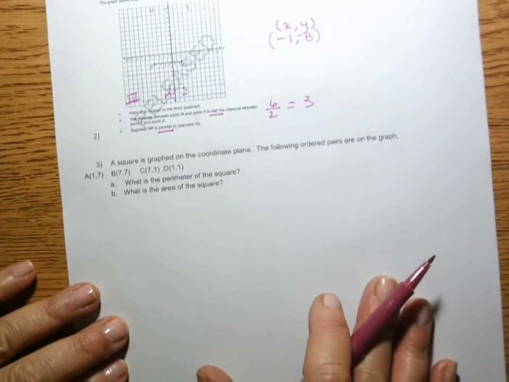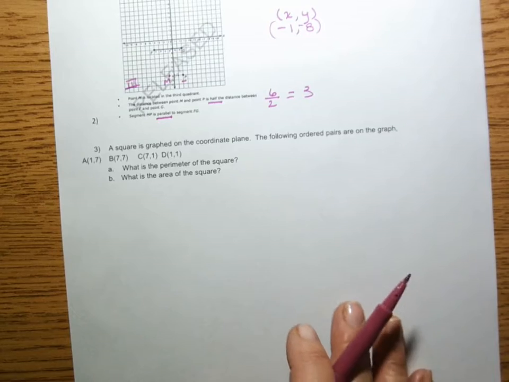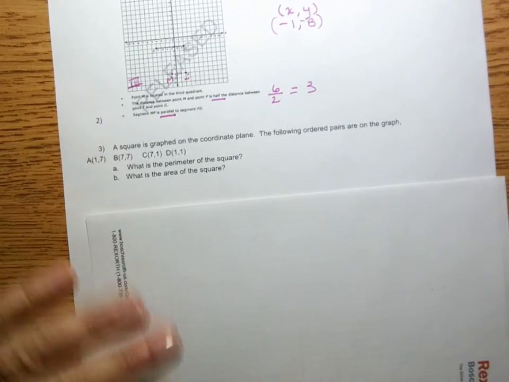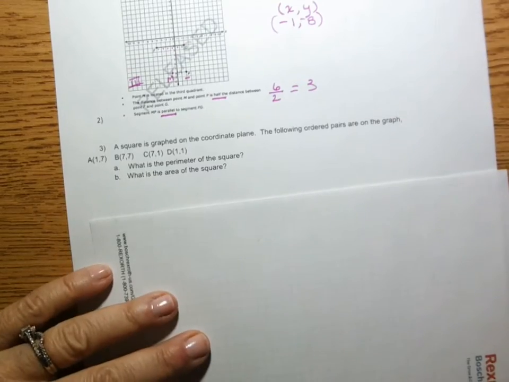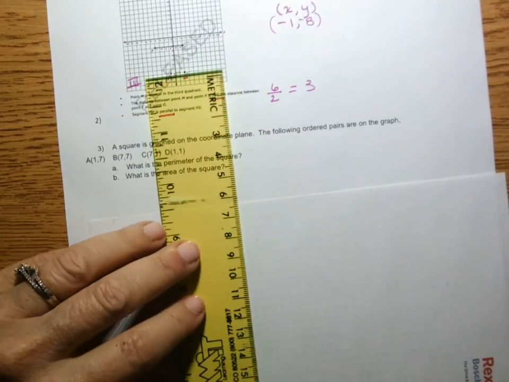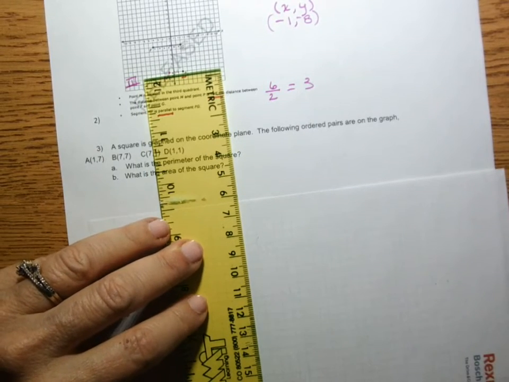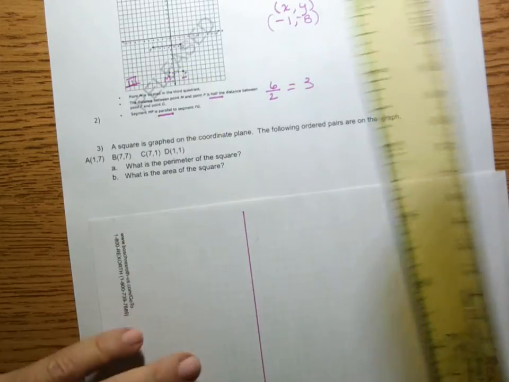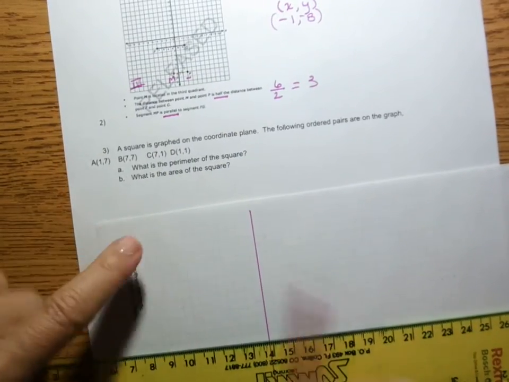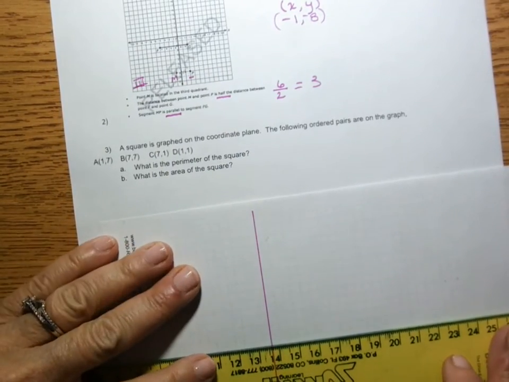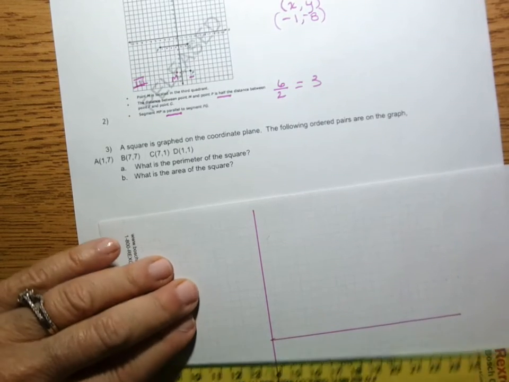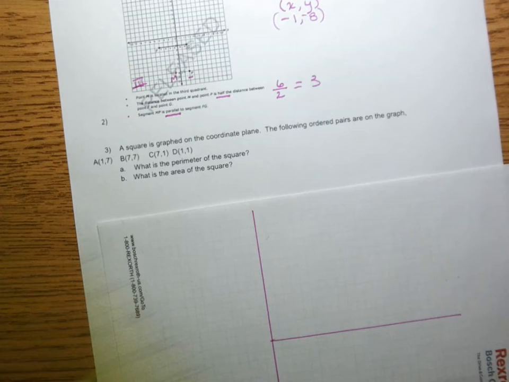And then the final question says that a square is graphed on a coordinate plane. All right, so the first thing I have to do is I have to get a piece of graph paper, and you'll get a piece of graph paper when you do your EOG. We'll give you a bunch of graph paper. So here we go. They're all positive, so I'm just going to look at quadrant 1. Right like that. And now I'm going to plot my points.